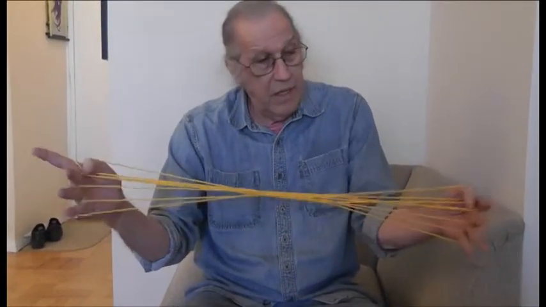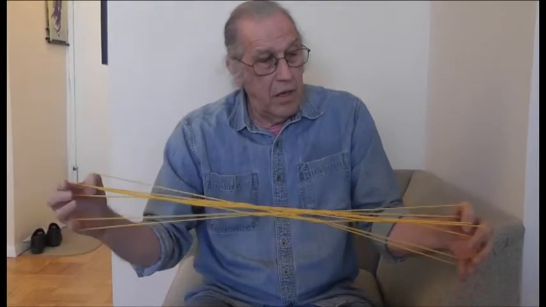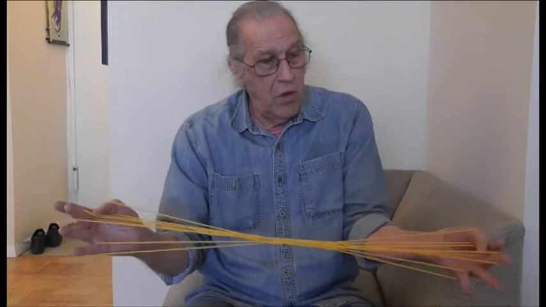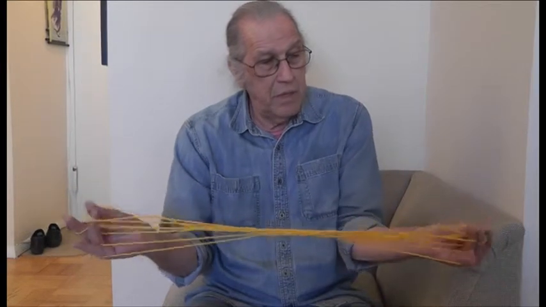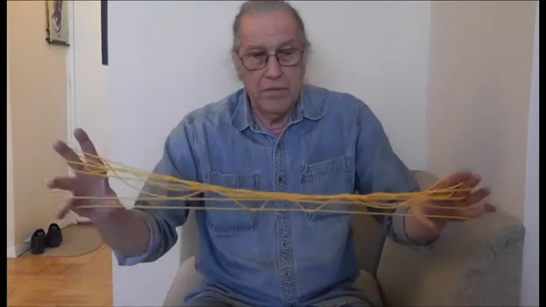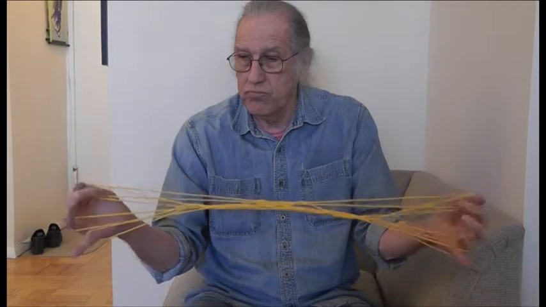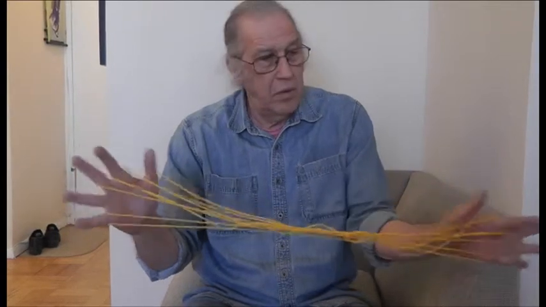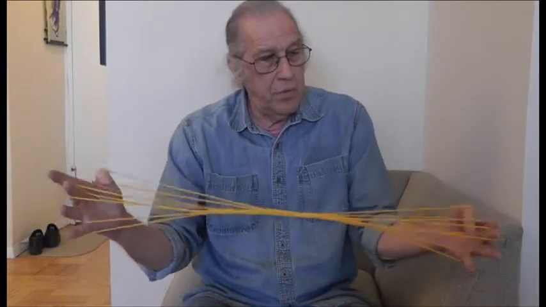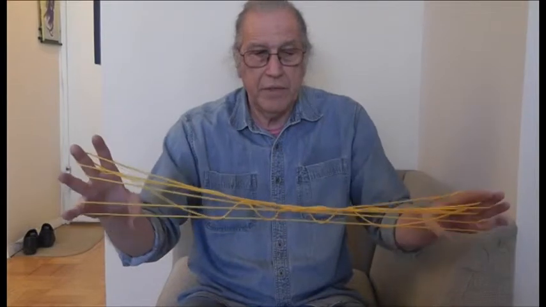Rotate towards me and away, and then up through, over and up through, down through, rotate the figure, up through, over and up through and back, down through, rotate the figure.